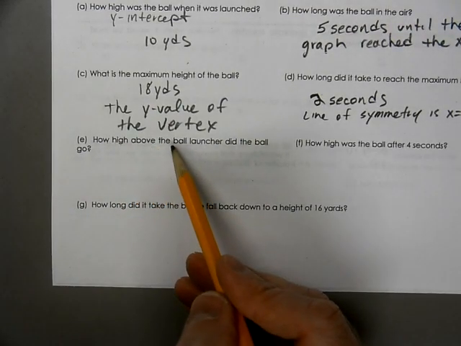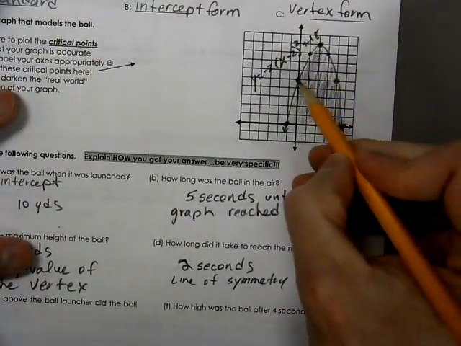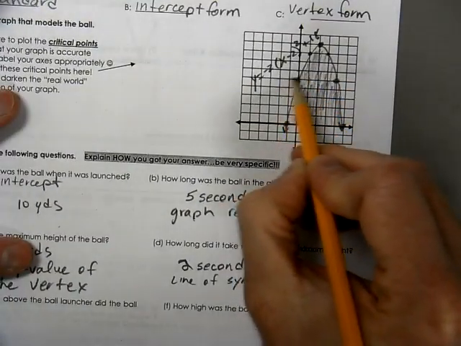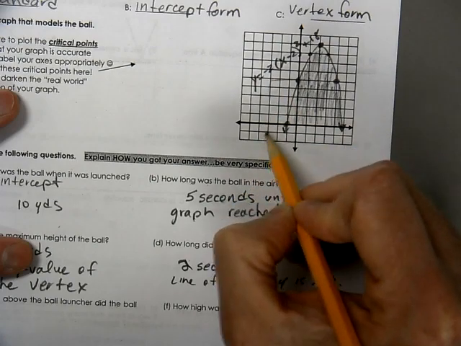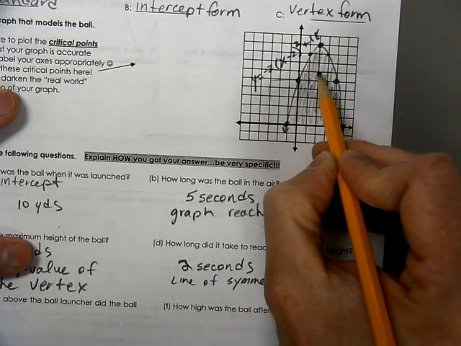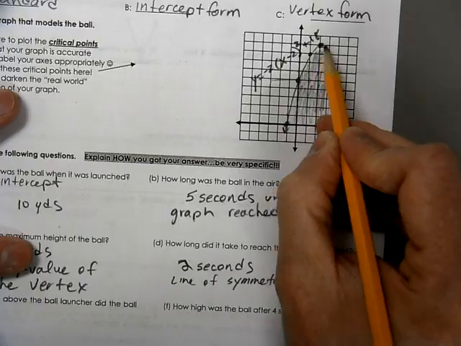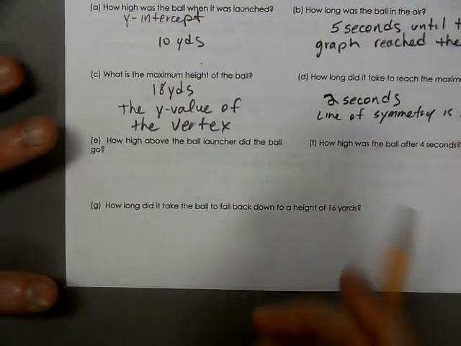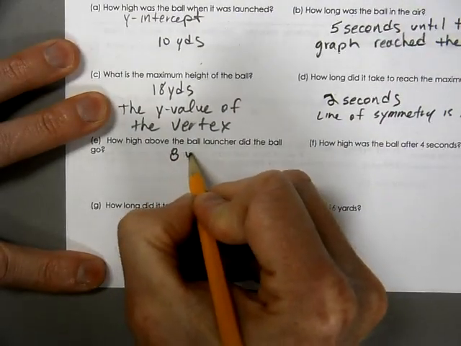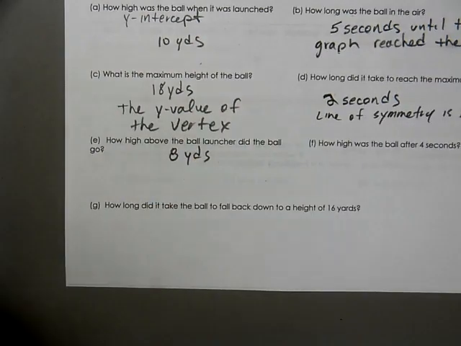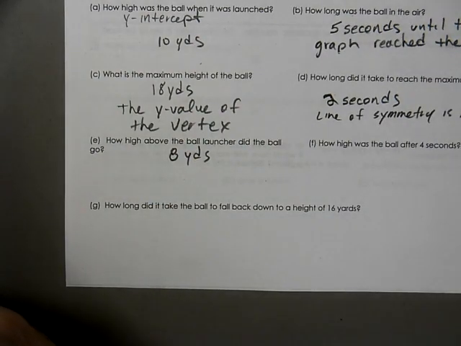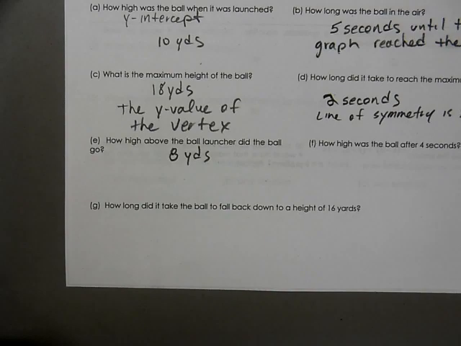How high above the launcher did the ball travel? Well, the launch height, the building must have been here. So it went up 2 feet, 4 feet, 6 feet, 8 feet. Or 8 yards. It's not really feet, is it? The units are yards for the y values.